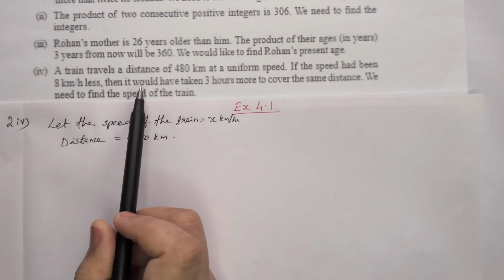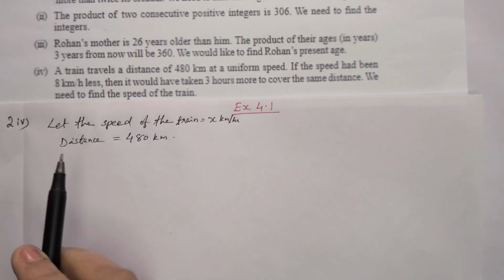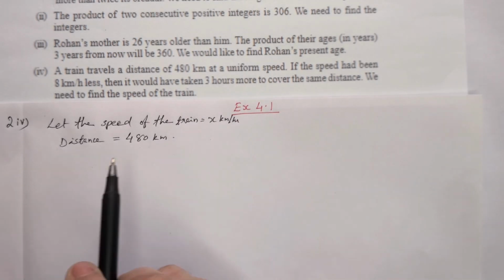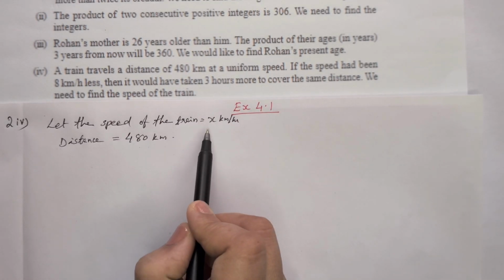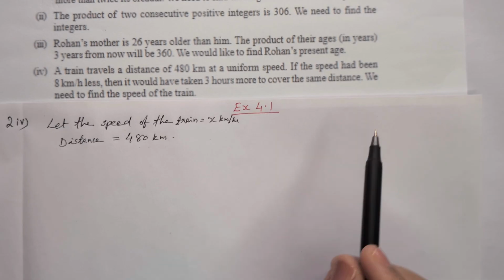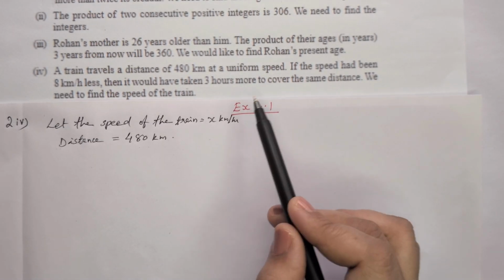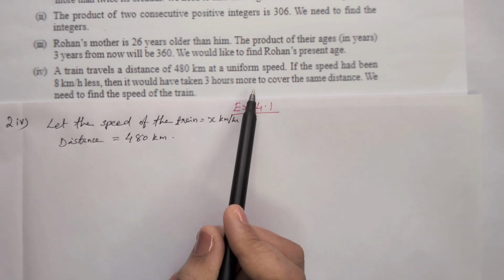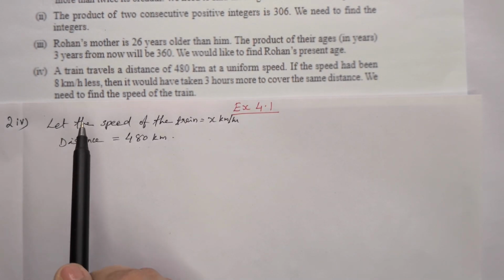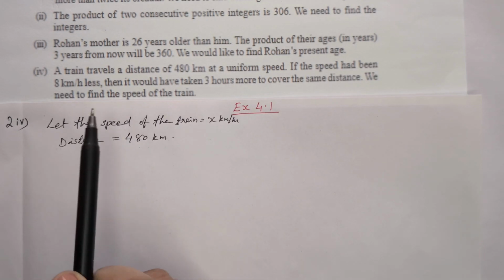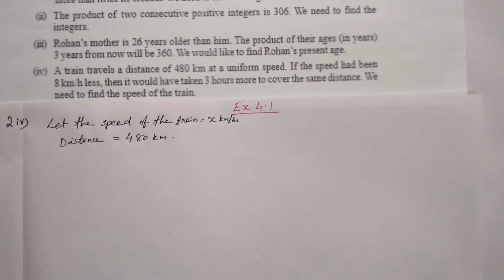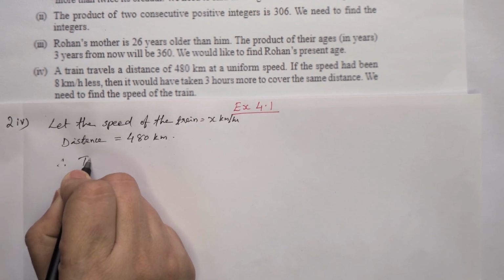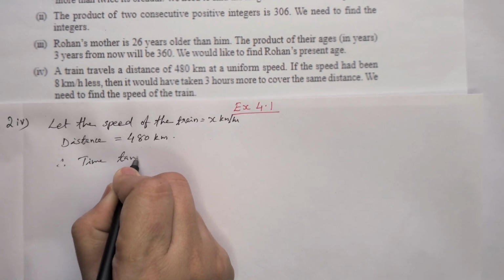Fourth one, a train travels a distance of 480 km. So we can take distance is equal to 480 km at a uniform speed. Then let the speed of the train be x km/h. If the speed had been 8 km/h less, then it would have taken 3 hours more to cover the same distance. We need to find the speed of the train.